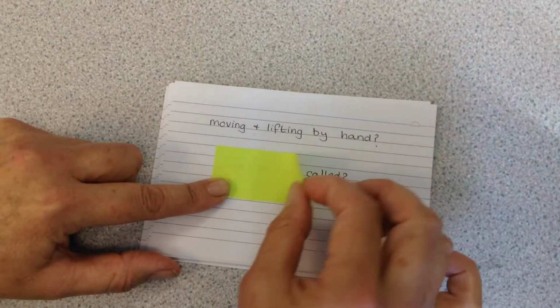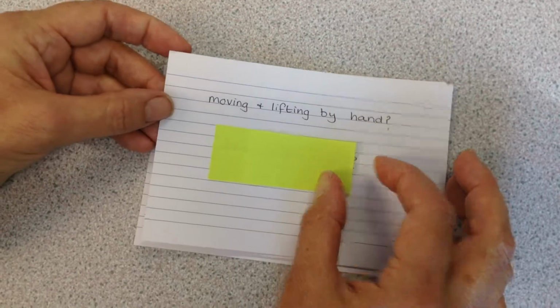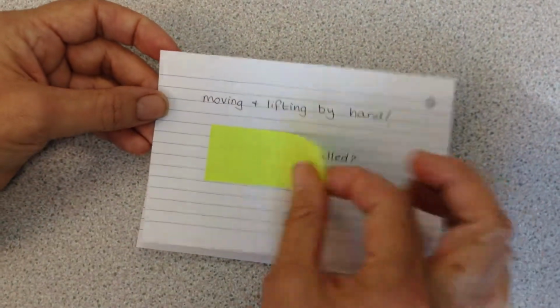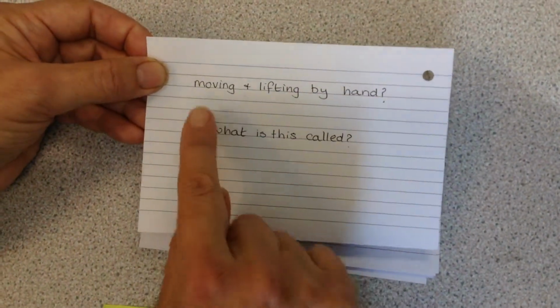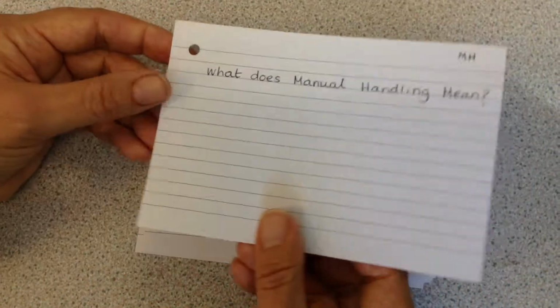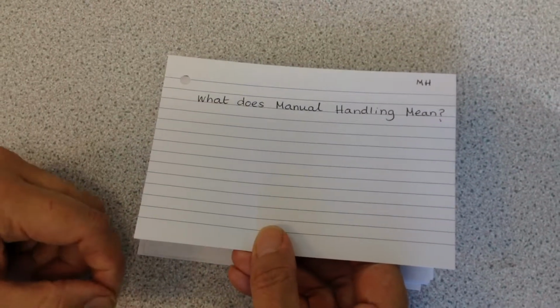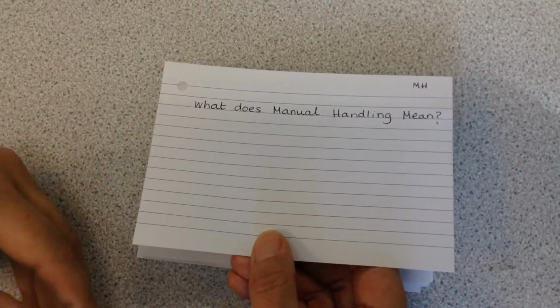Notice I've covered this up. I don't have to really, but it's good to be able to answer the other way as well. So I've put another question here. Moving and lifting by hand, what is this called? It's called manual handling. So, in fact, flashcards can be used in both directions.